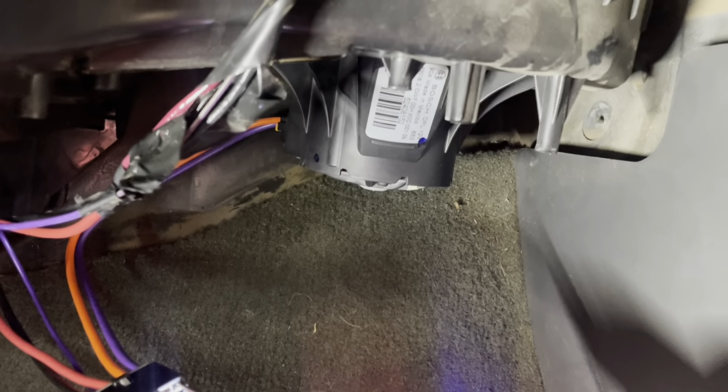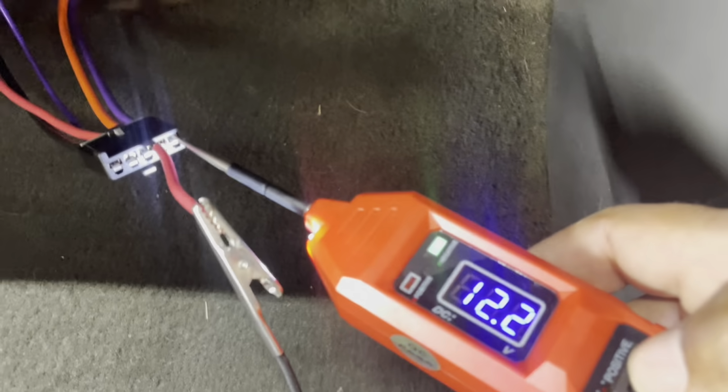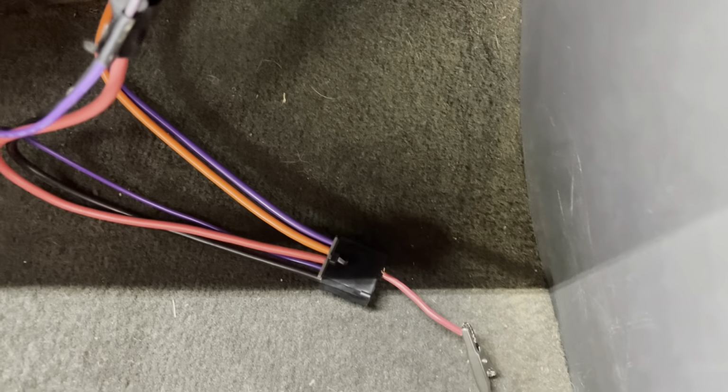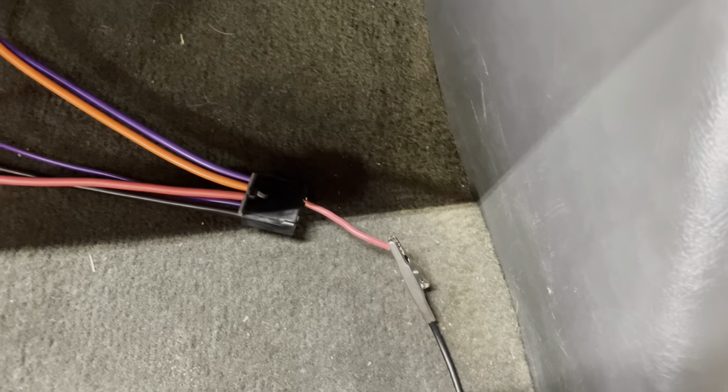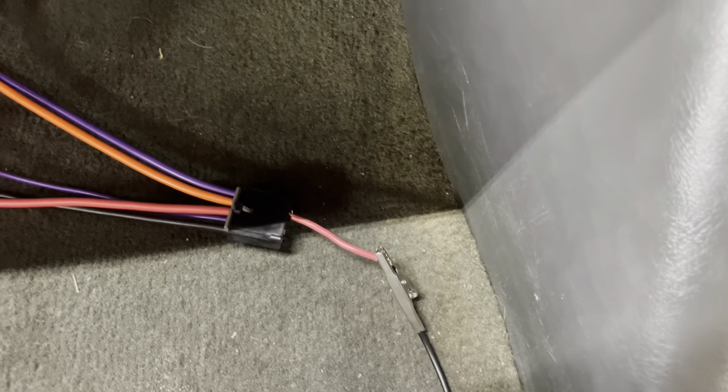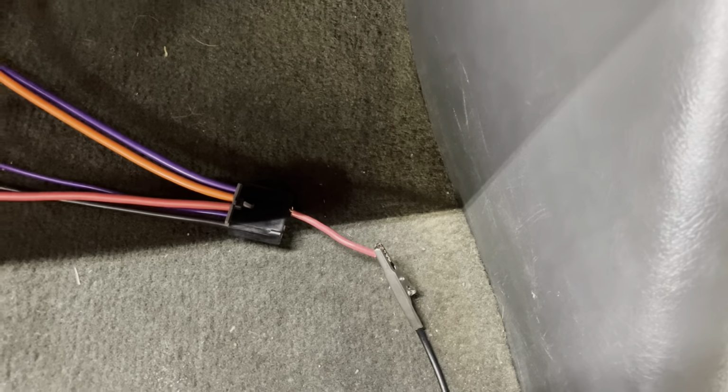and then we got the fan blowing. So that lets me know right off the bat that there's nothing wrong with the blower fan, and there's something wrong with the resistor. So let me get that swapped out, and then see if we can get this fixed.